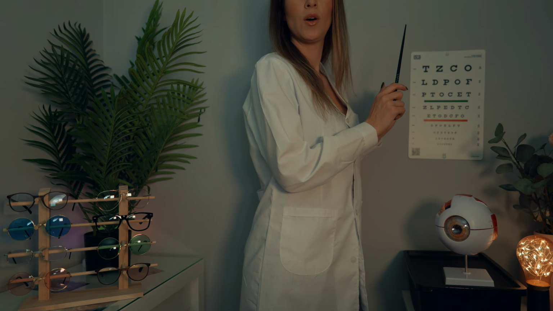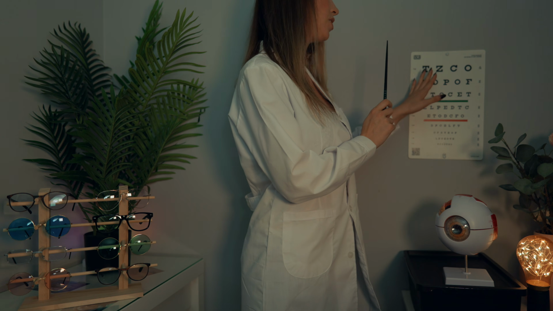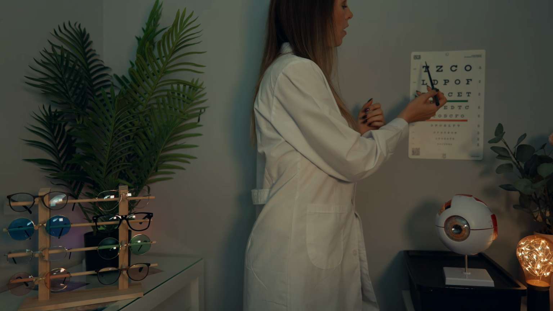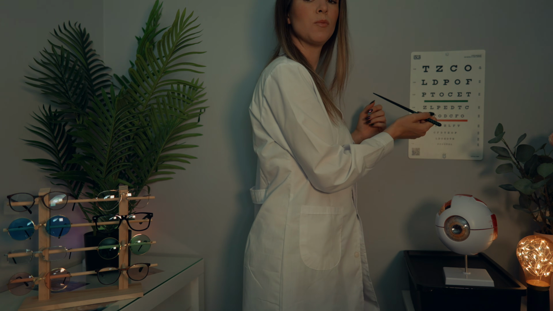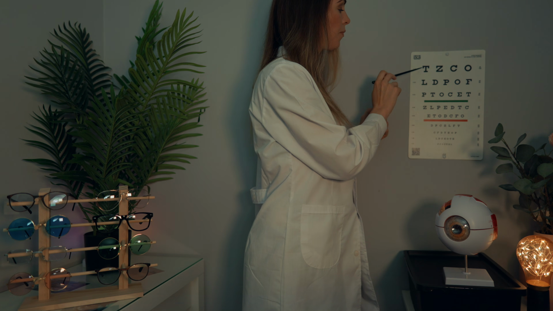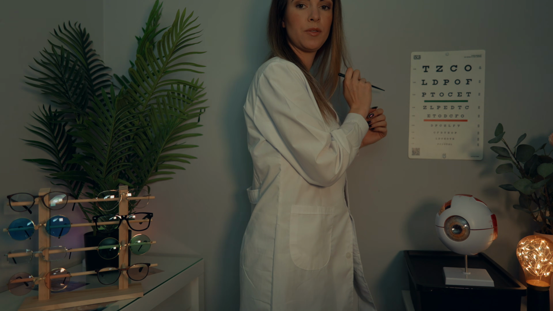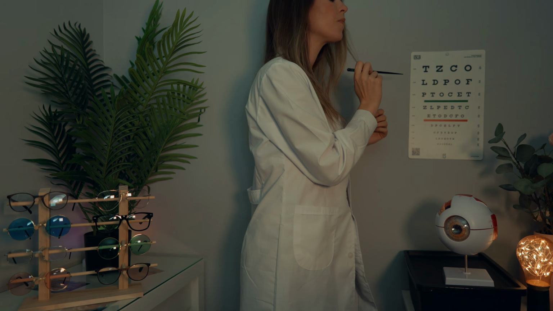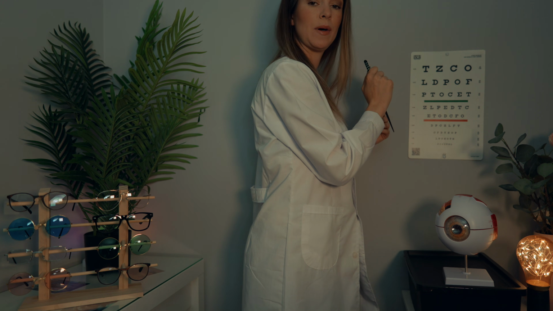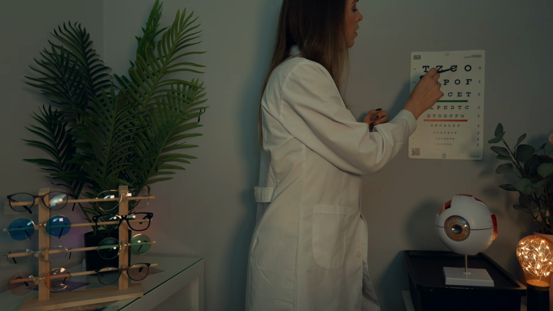So, all I would like you to do, just focusing on this chart for me, is just read a couple of these letters for me. So we're going to start on the top line here. What letter is that one? Good. How about that one? Very good.